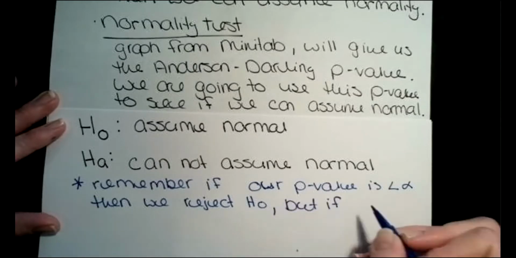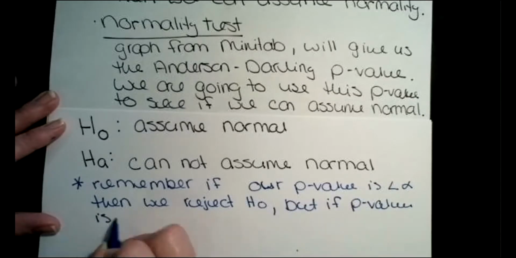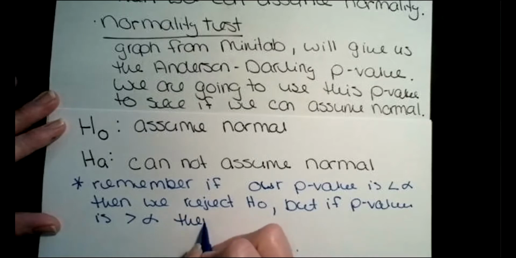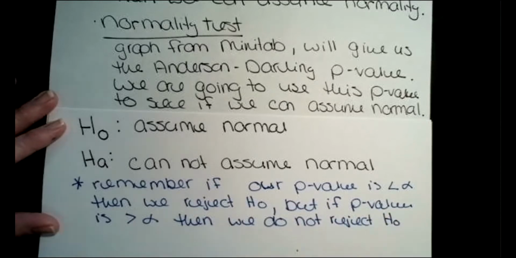But if the p-value is greater than our alpha, then we do not reject that null hypothesis.